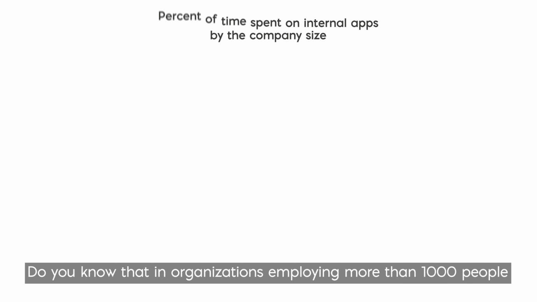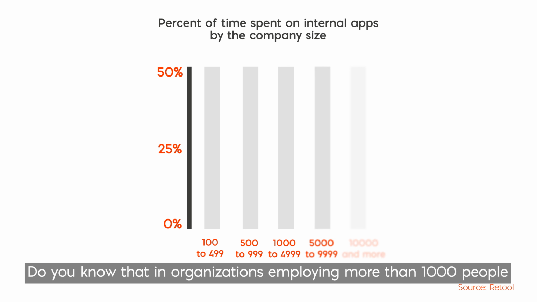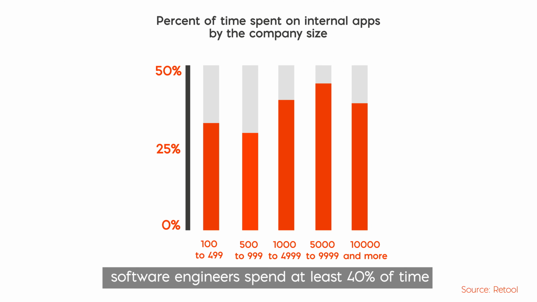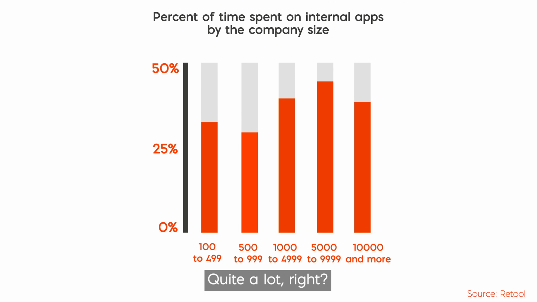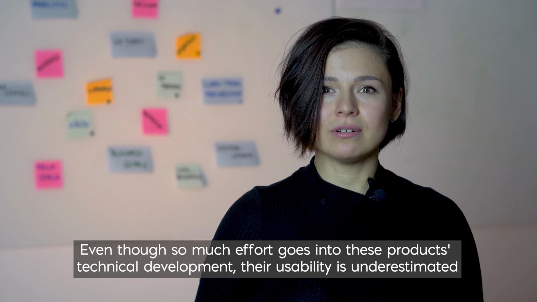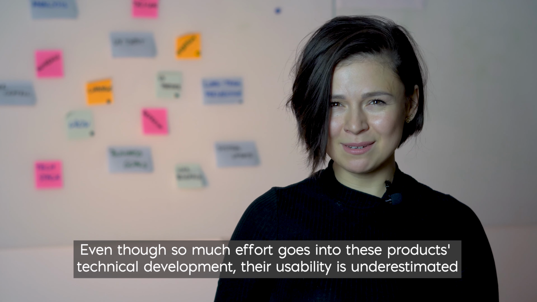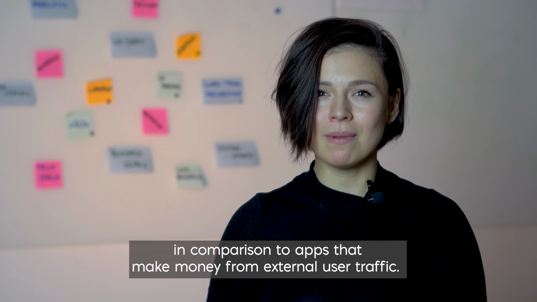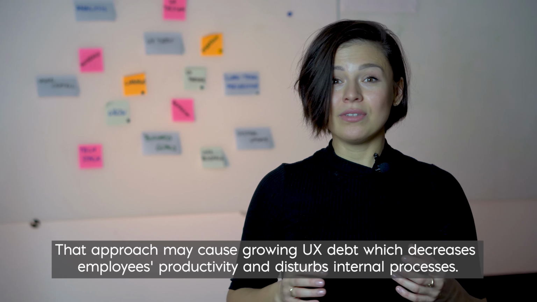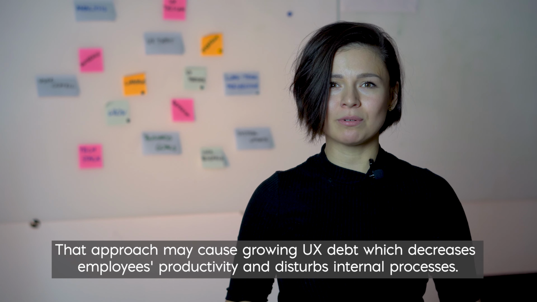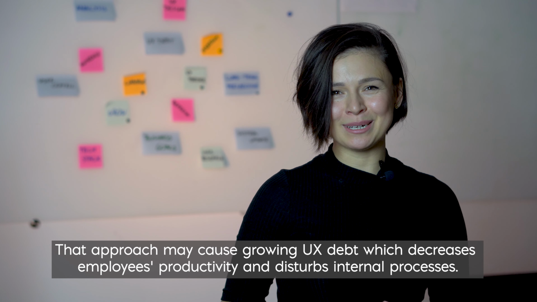Do you know that in organizations employing more than 1,000 people, software engineers spend at least 40% of time building internal apps? Quite a lot, right? Even though so much effort goes into these products' technical development, the usability is underestimated in comparison to apps that make money from external user traffic. That approach may cause growing UX debt, which decreases employees' productivity and disturbs internal processes.